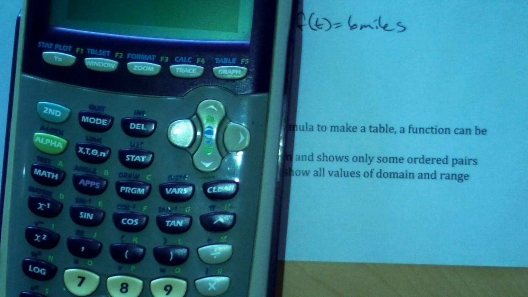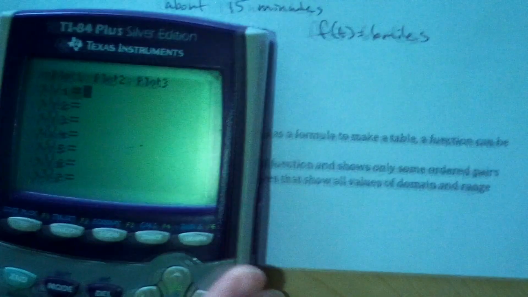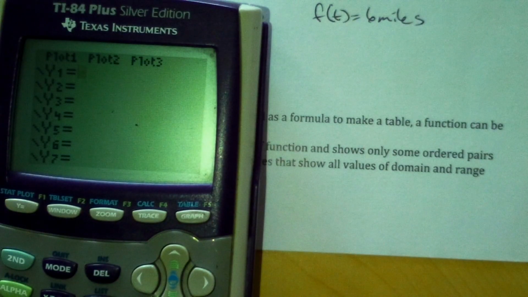Okay, so what it wants us to do is enter that equation into our calculator. So we're just going to go y equals. If you've got anything in there, just clear it out. And then again, like we talked about before, that d of t doesn't really mean anything different than the y, so you're just going to put it in just as the y.